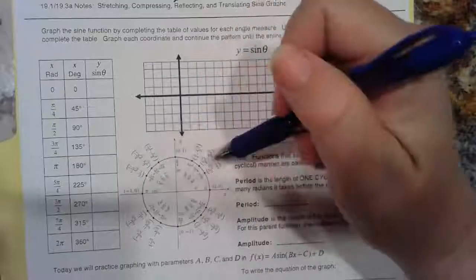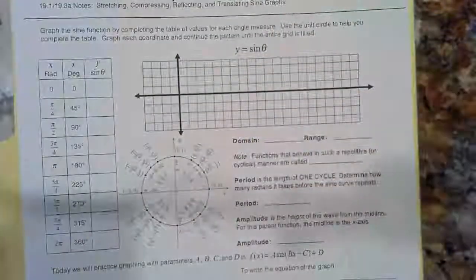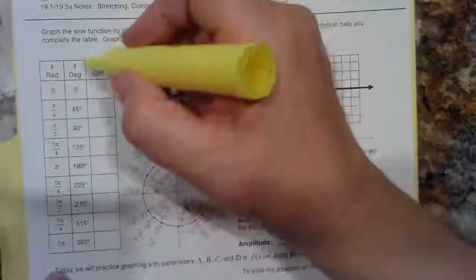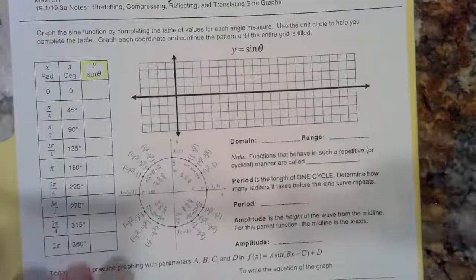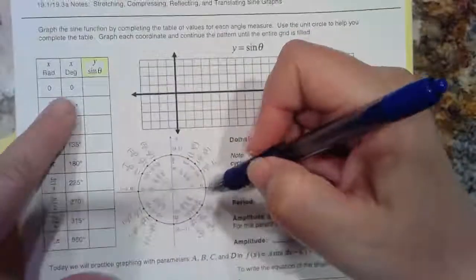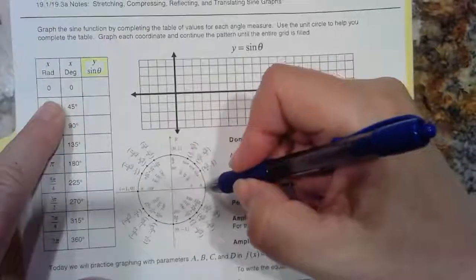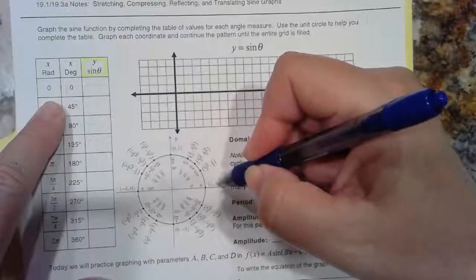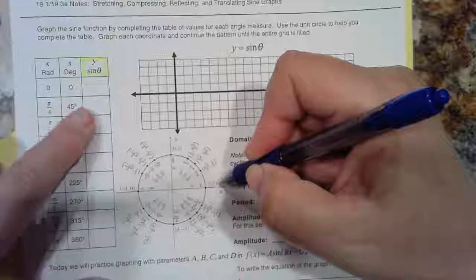Notice, I want to get your attention that sine of theta, of the angle, is represented by your y. So if I'm looking at 0 degrees, my coordinate on the unit circle is 1, 0, which means it's 0.